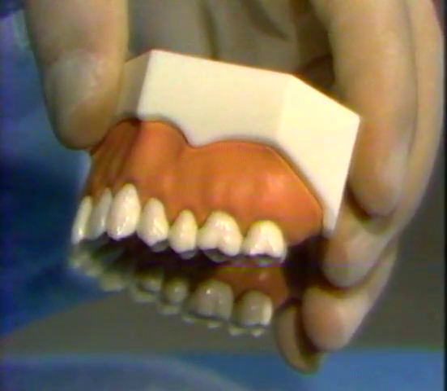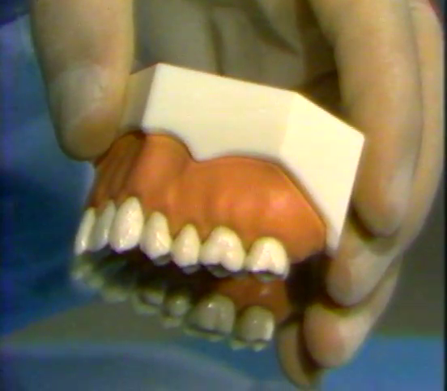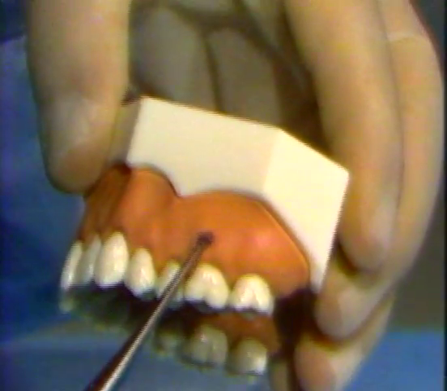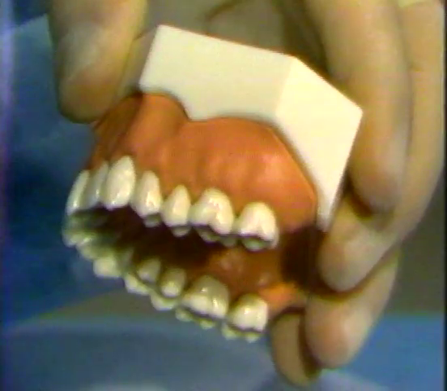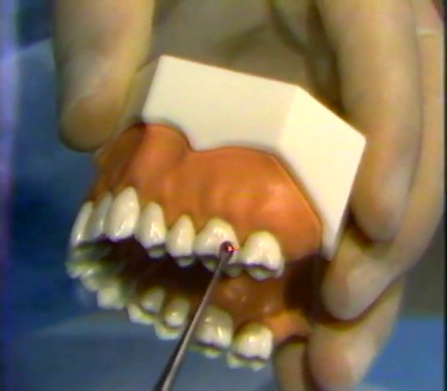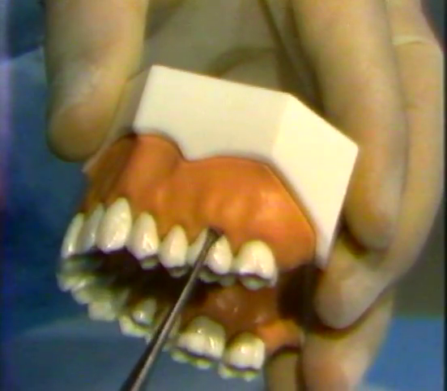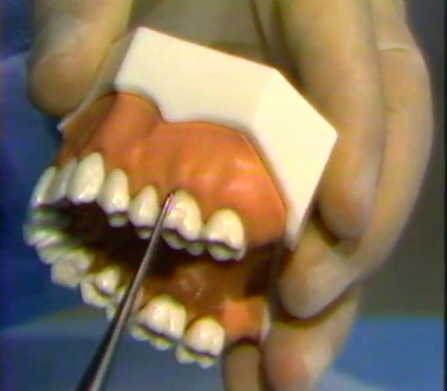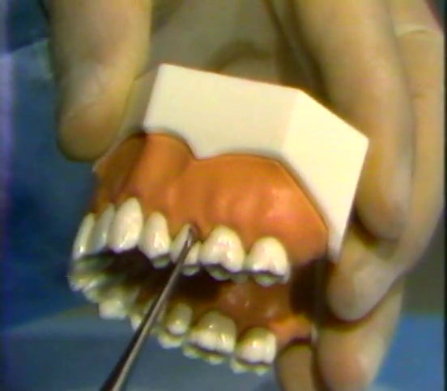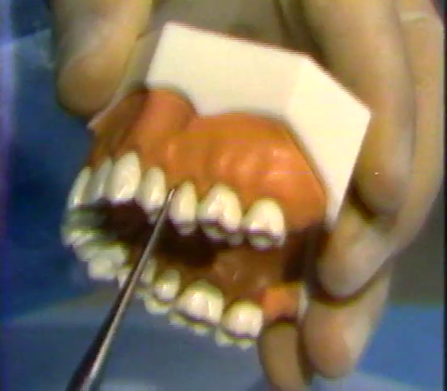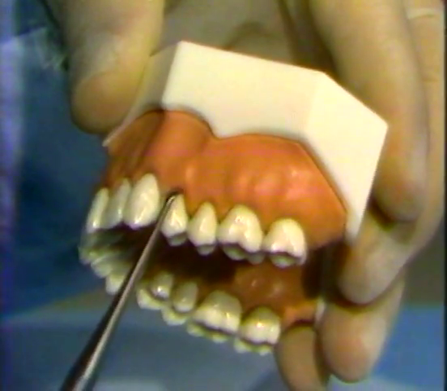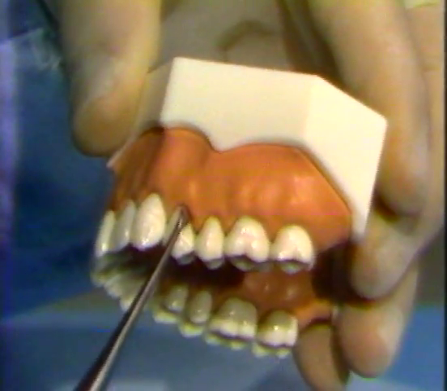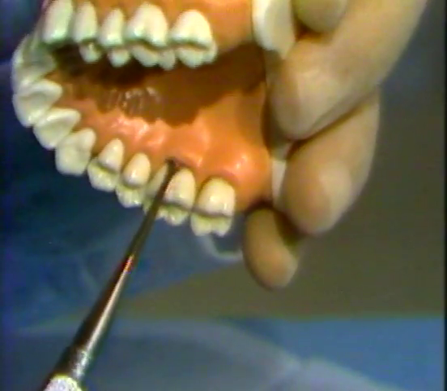A sharp number 2 Molt Curette is first used to check the depth of anesthesia. When the anesthesia is profound enough, the curette is slid around the crown of the tooth inside the free gingival cuff in order to sever the gingival attachment of each tooth to be extracted in that quadrant. This is done first on the buccal or labial surface and then on the lingual or palatal surface.